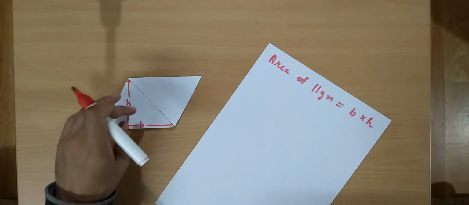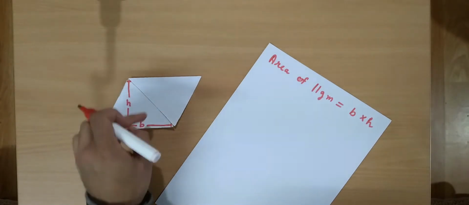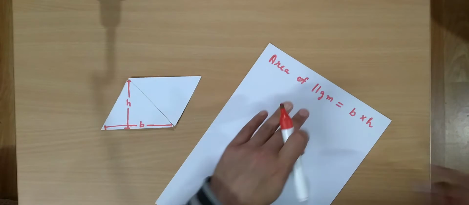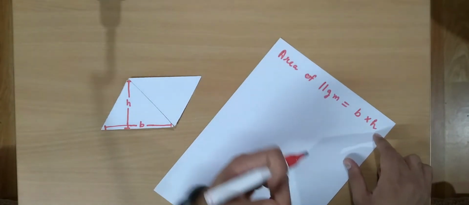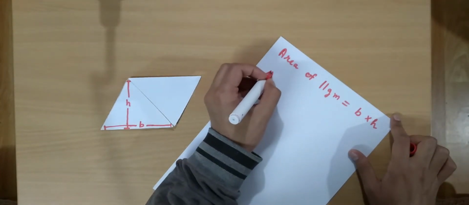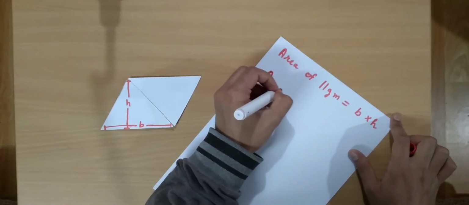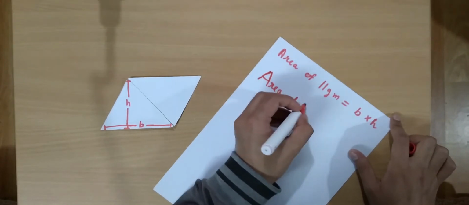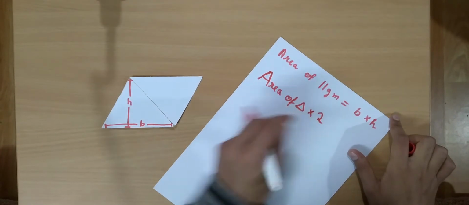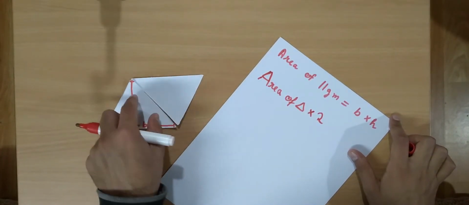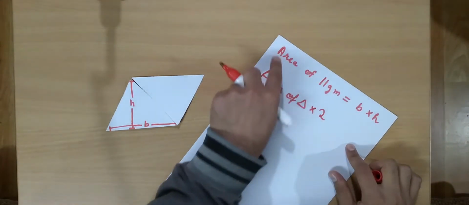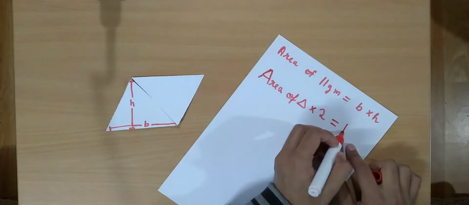So what I can say is this area times 2. So I have two of them, right? The area of this triangle times 2 gives me the area of this parallelogram. So instead of writing the area of the parallelogram, I can write the area of this triangle, I'll just draw a triangle there, times 2. So that gives me the area of these two triangles. That is equal to the area of the parallelogram, which was equal to B times H.